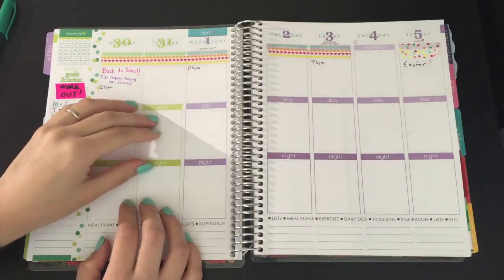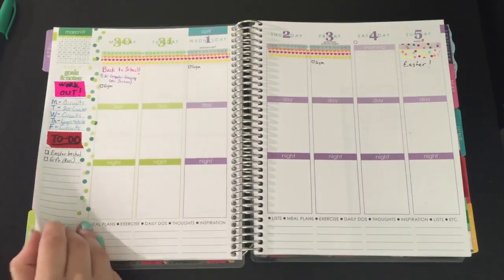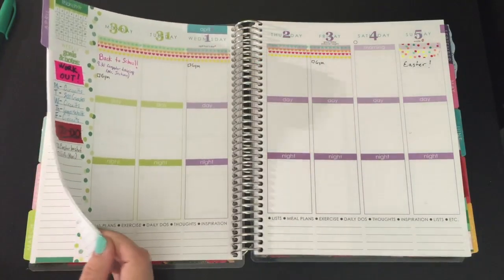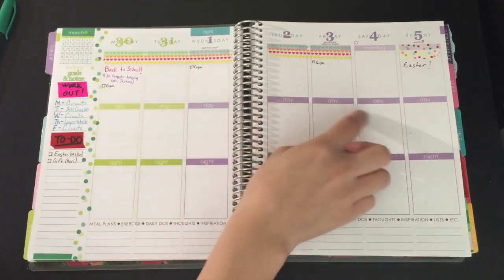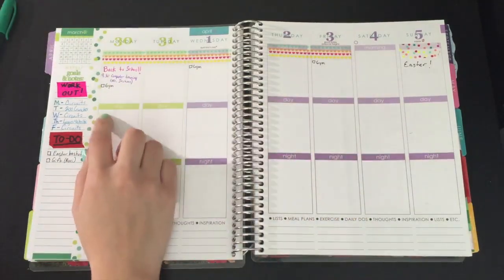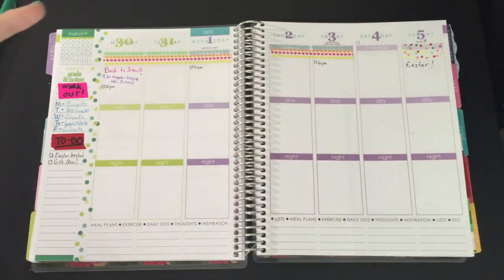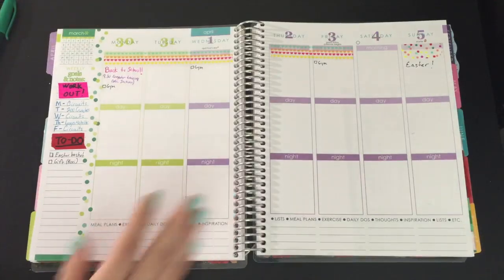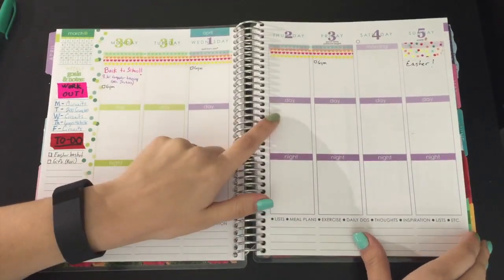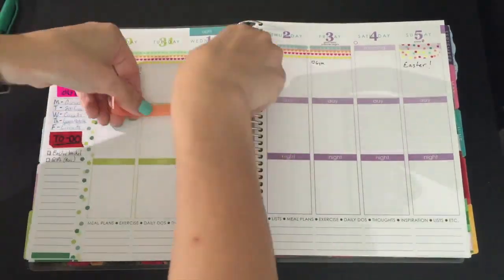The middle row I use for meal planning, and usually I just like to highlight this area, but this upcoming month I was highlighting it green. The April scheme is like a purple and a turquoise, so I think it would be too dark to highlight that, so I'm gonna go ahead and just use some washi tape for that.